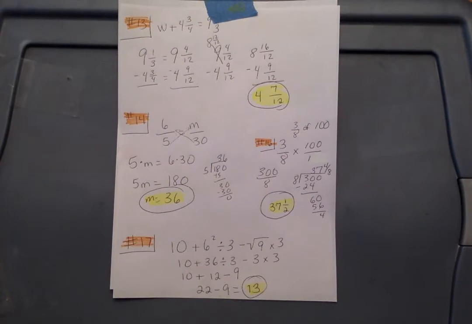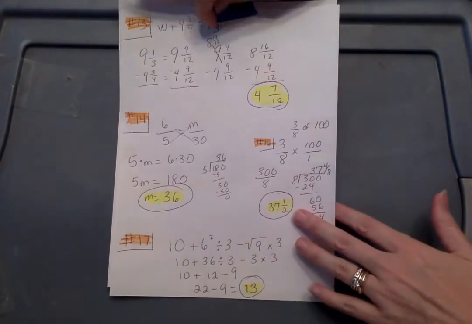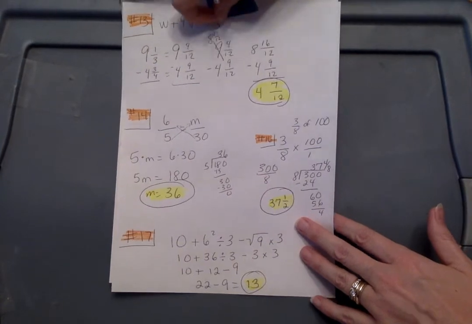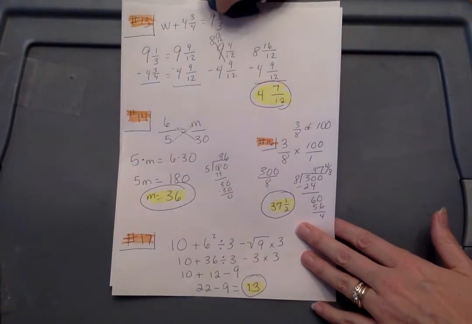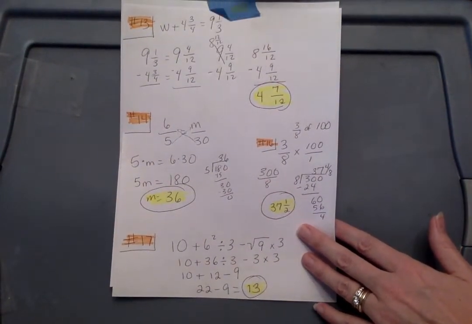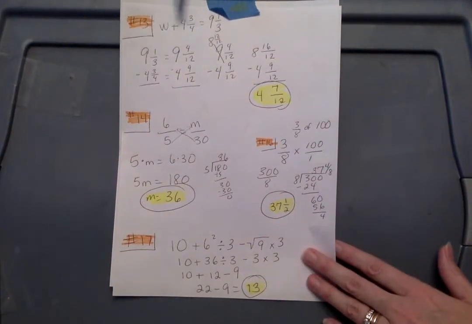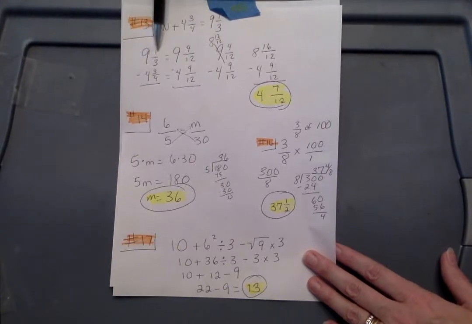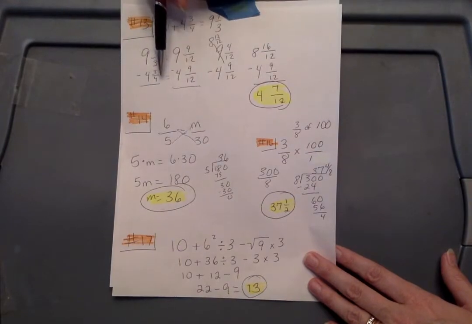Get rid of this first page. On to number 13. Number 13 says, W plus 4 3/4 equals 9 1/3. So I know that if I know the sum and I have one addend, I can subtract the addend from the sum to get the other addend. 9 1/3 minus 4 3/4.